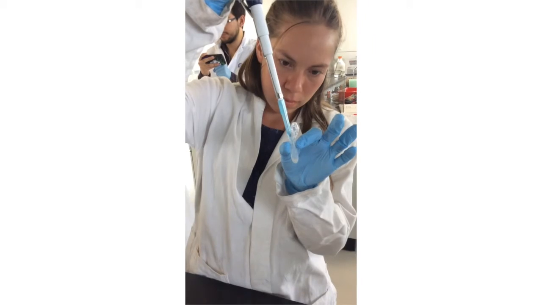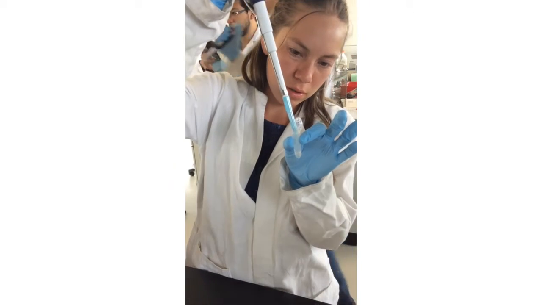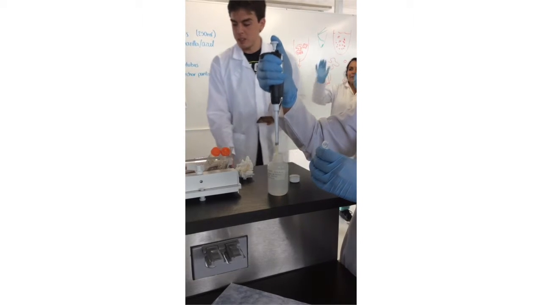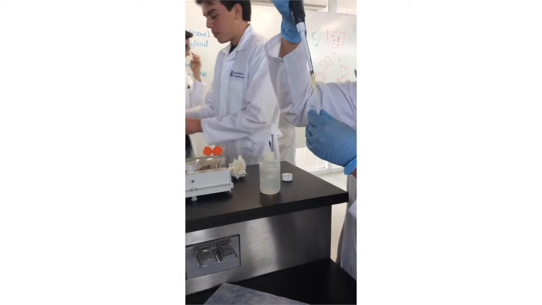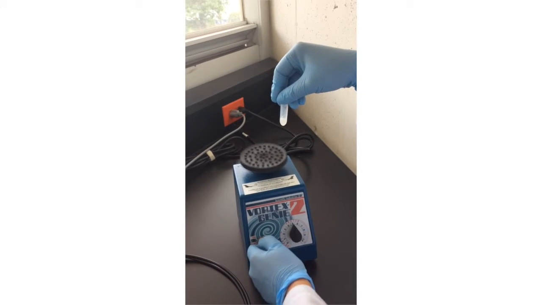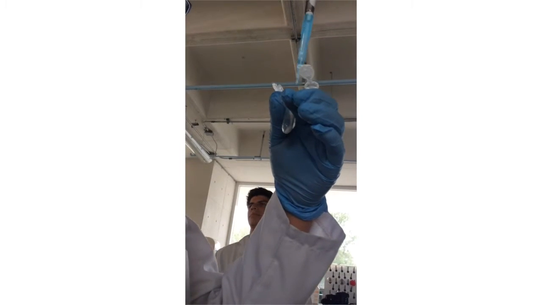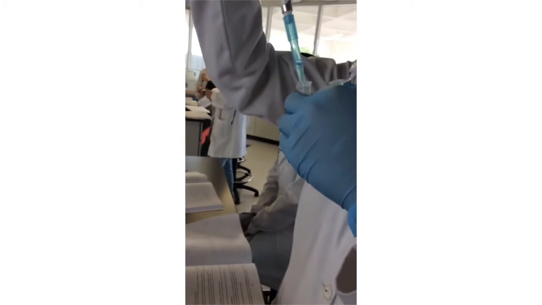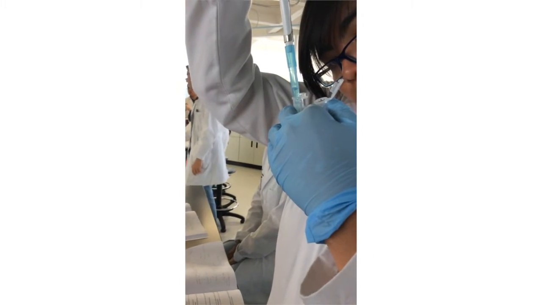Add 200 microliters of alkaline SDS solution, mixing by inversion 5 times. Add 150 microliters of high salt solution, mix in the vortex for 2 seconds and put the microtube on ice for 5 minutes. Centrifuge at maximum velocity for 5 minutes and transfer the supernatant into a new microtube.